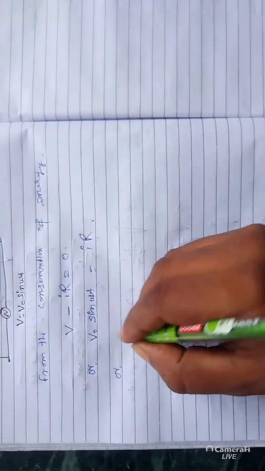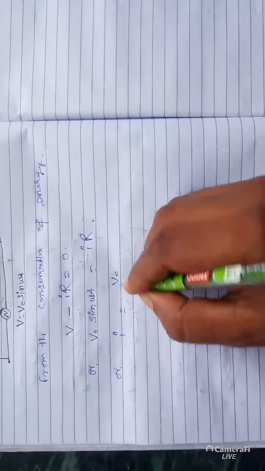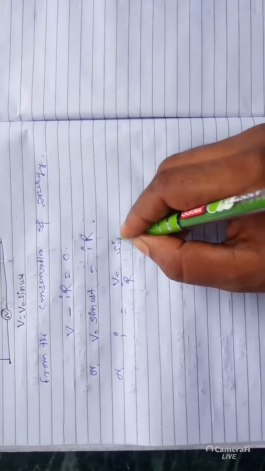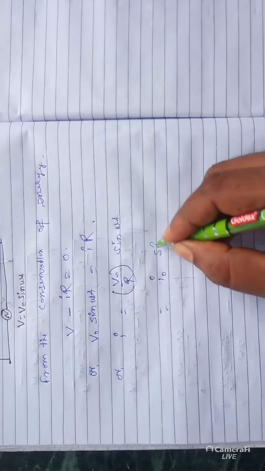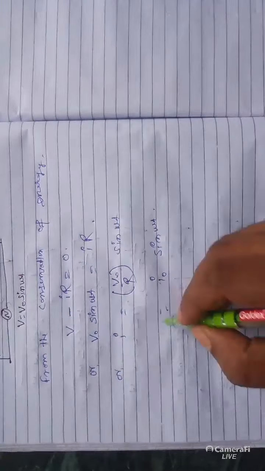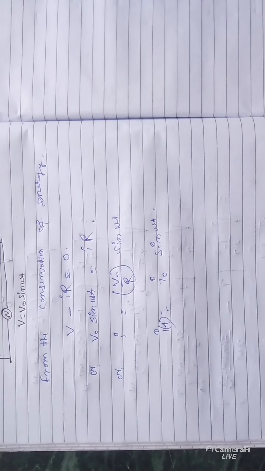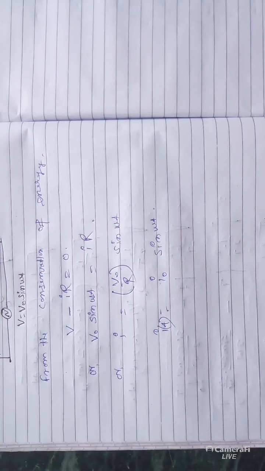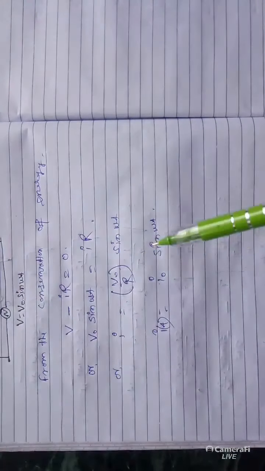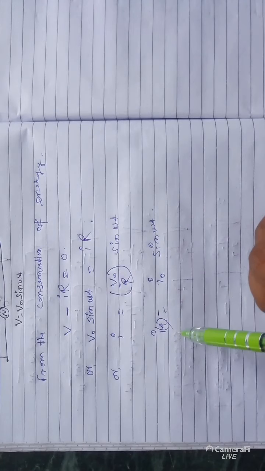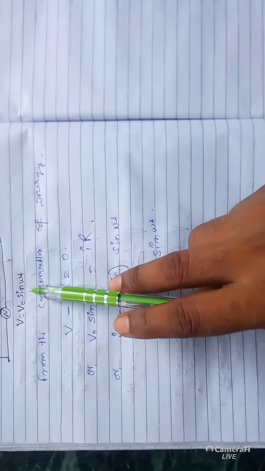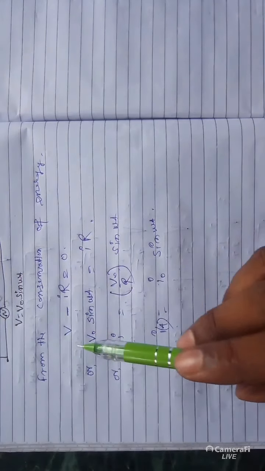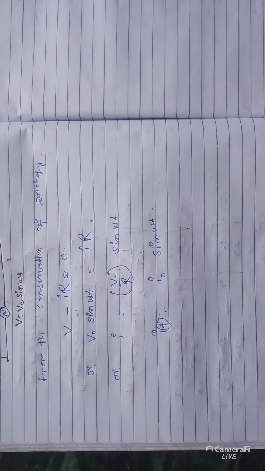What is the value? I is equal to V naught by R sine of omega t. So V naught by R, can you write, is I naught, so I is equal to I naught sine of omega t. Notice here, it is the instantaneous current at time t. Okay, so applied voltage V is equal to V naught sine omega t, and we will get the instantaneous current I is equal to I naught sine of omega t.